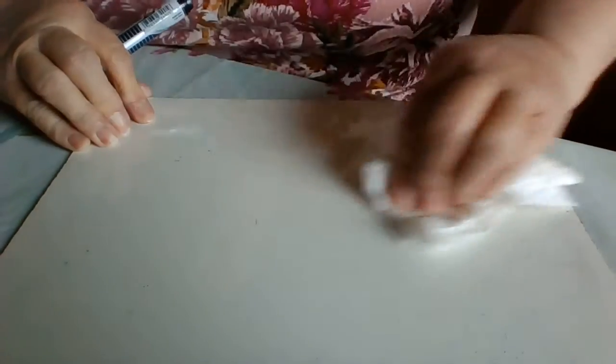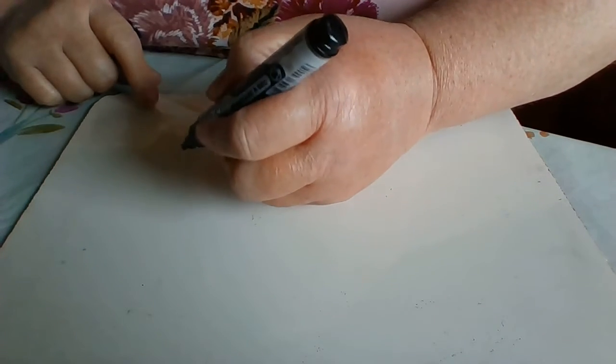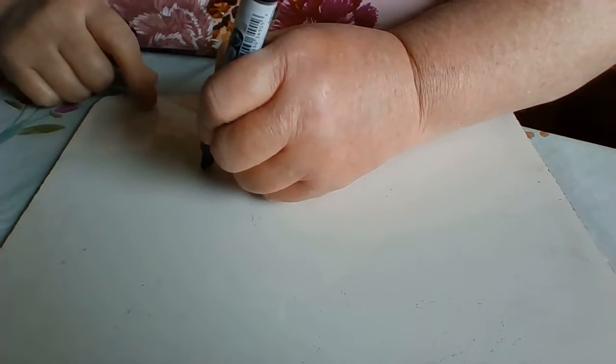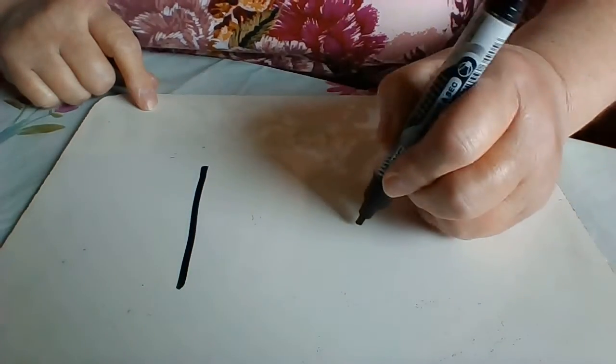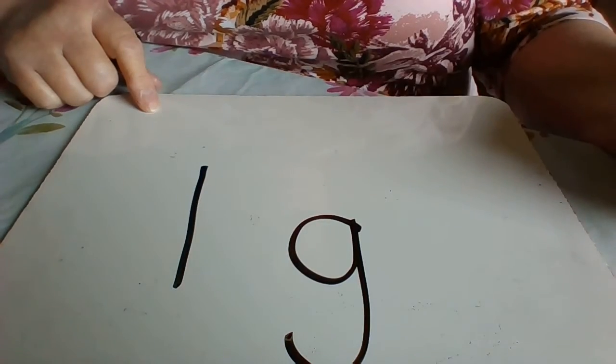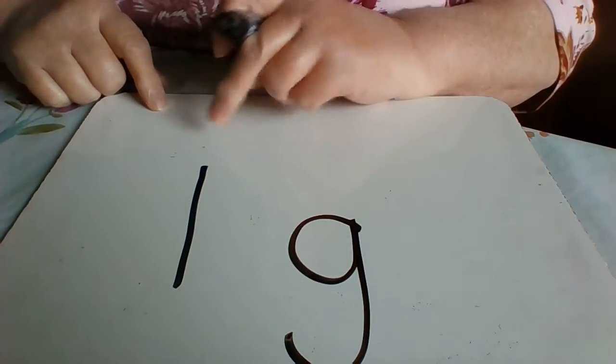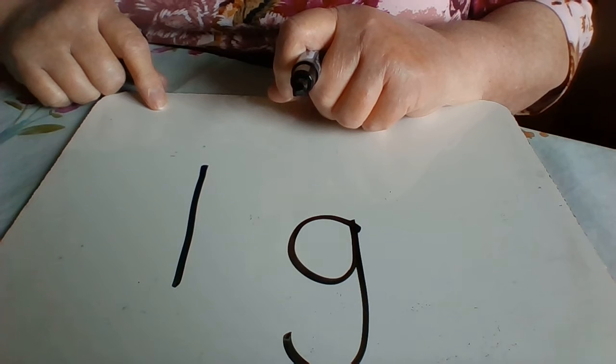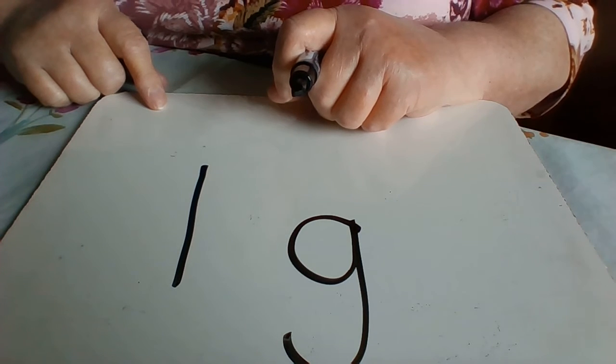Now let's do them together, but I'm going to tell you what the word should be, and I want you to separate the sounds and tell me what letter, or think about what letter should be there. G. But that doesn't make a word. We need that vowel.